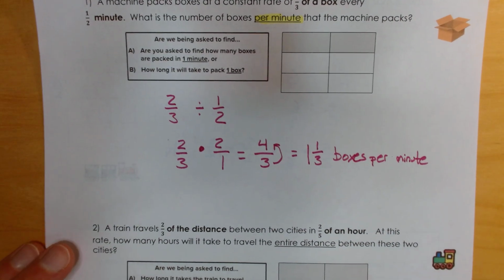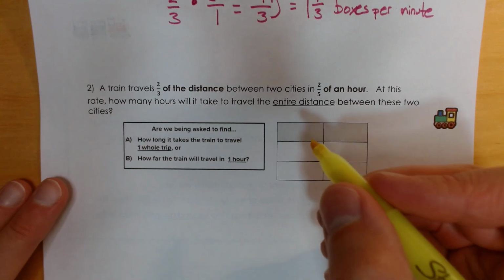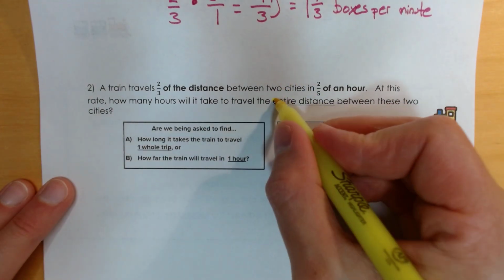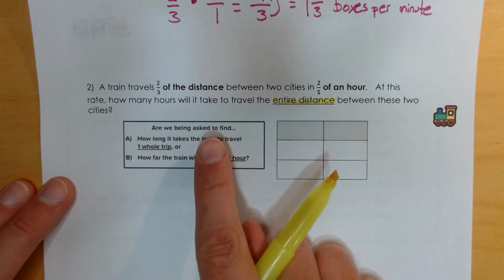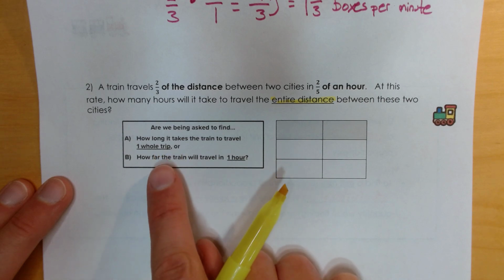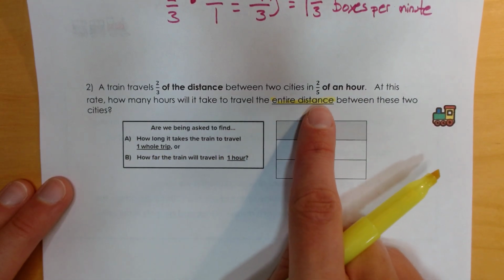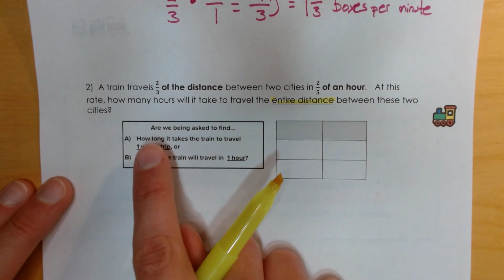Okay, let's try one more here. A train travels 2/3 of the distance between two cities in 2/5 of an hour. At this rate, how many hours will it take to travel the entire distance? Okay, so let's think about this. Are we being asked to find how long it will take the train to travel one whole trip or how far the train will travel in 1 hour? Entire distance. Well, that would be the whole trip.